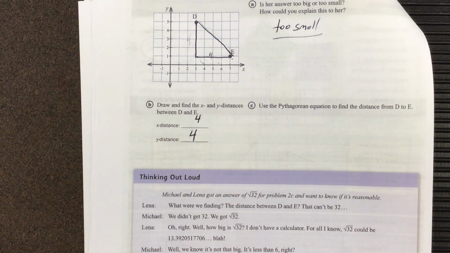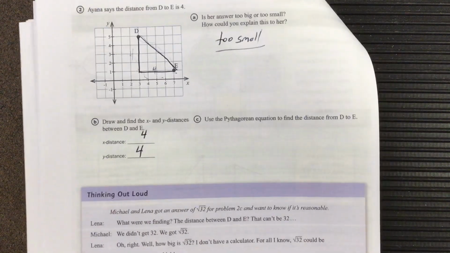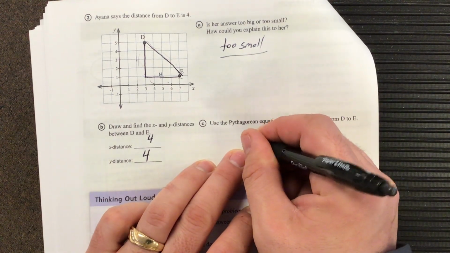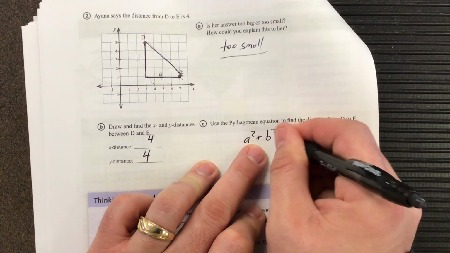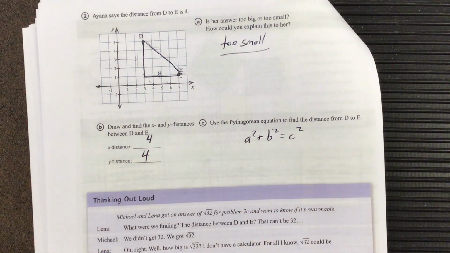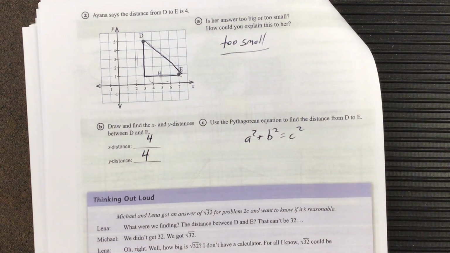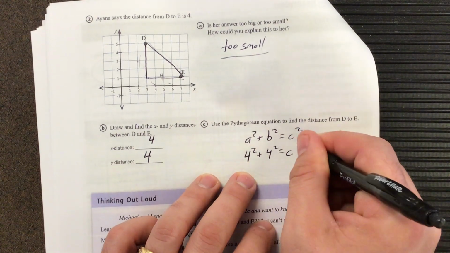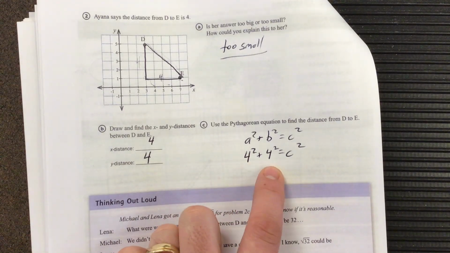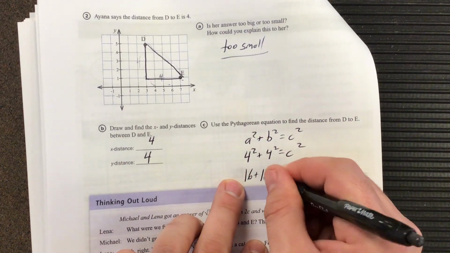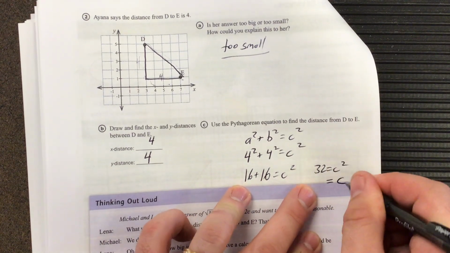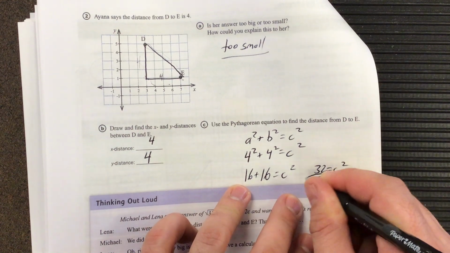Do you remember what the Pythagorean theorem is? No. I gave you the equation, circled it on the previous page. Oh, the square. It's A squared plus B squared equals C squared. There you go. So that's what I'm going to write down. So what am I plugging into A? 4. B? 4. And I'm trying to figure out what C is. All right, so 16 plus 16. 32. So 32 is C squared. So that means my distance is the square root of 32.